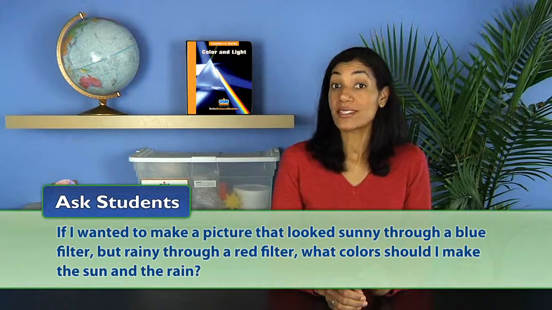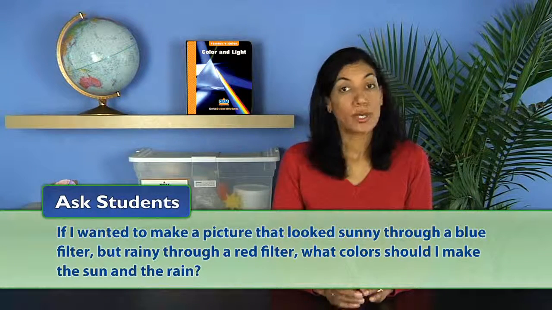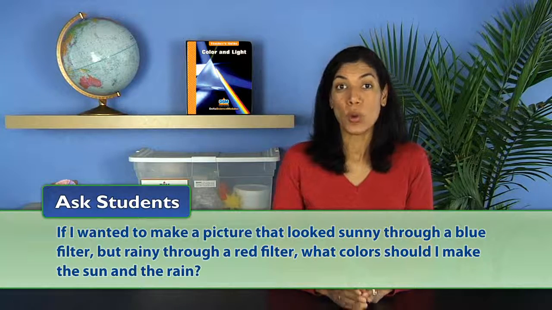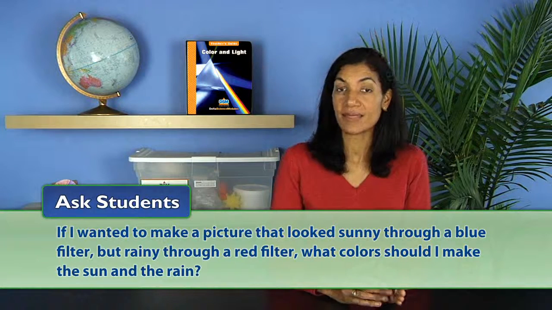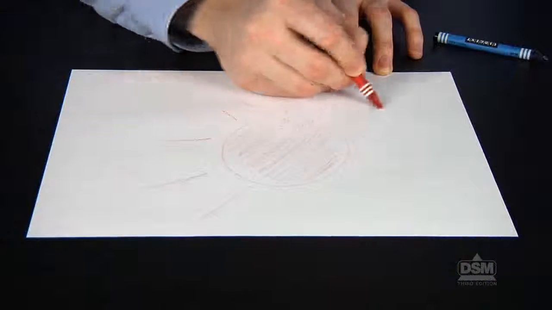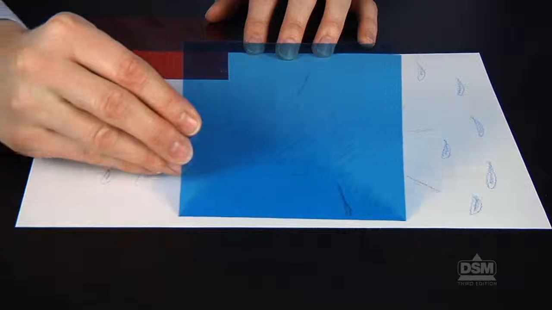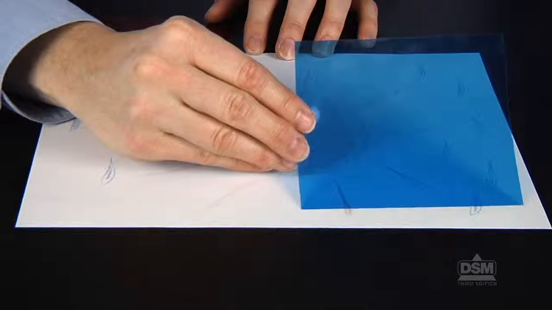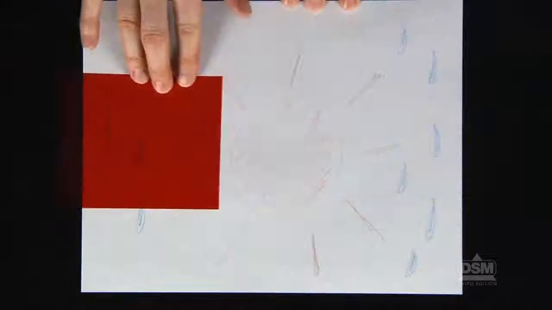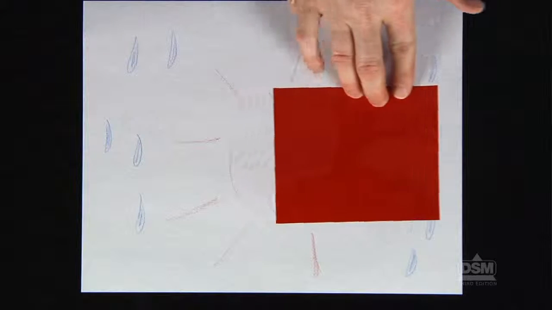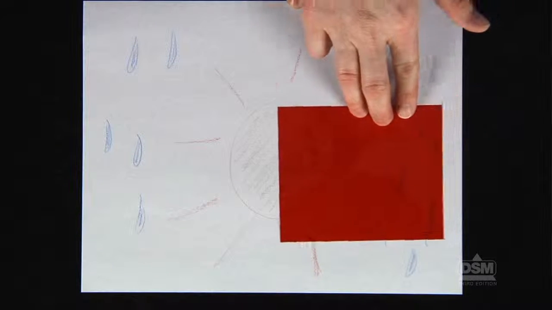would work best. Then ask, if I wanted to make a picture that looked sunny through a blue filter, but rainy through a red filter, what colors should I make the sun and the rain? Students should respond that the sun should be red and the rain should be blue. Through the blue filter, the rain disappears and the sun stands out. Through the red filter, the sun disappears and the rain becomes visible.